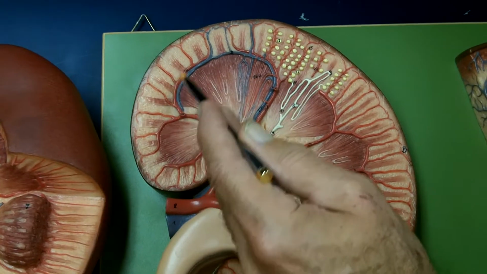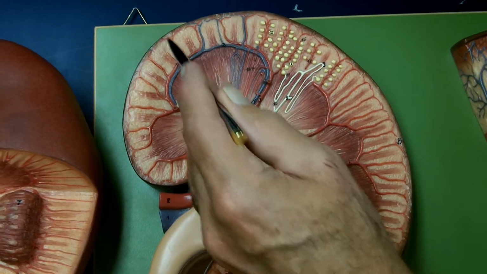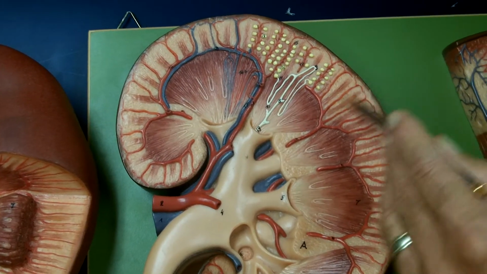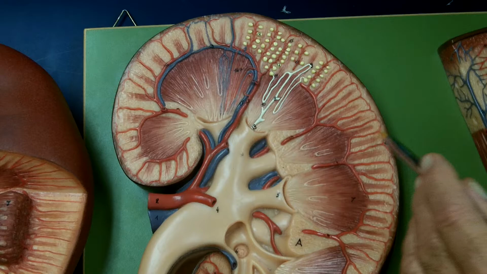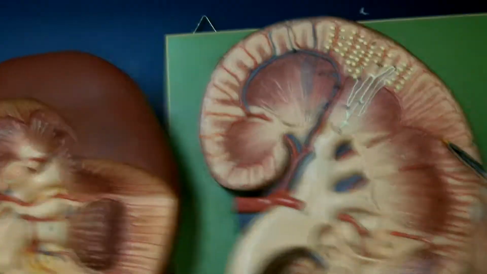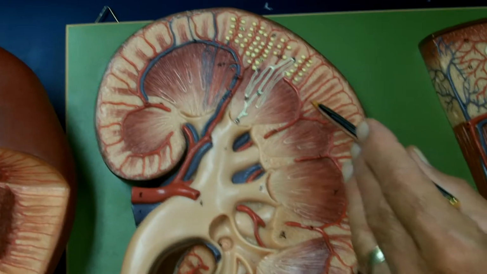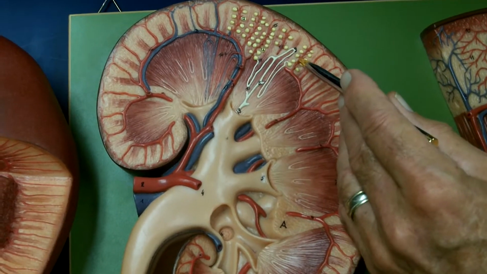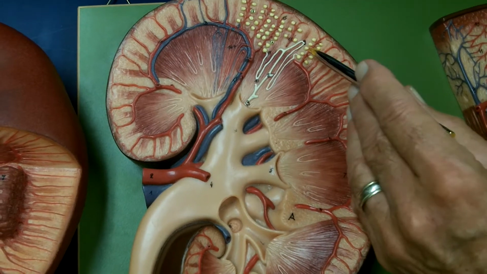These arteries that arch across the top of the pyramid send off all kinds of blood vessels heading out into the cortex. Some people call them cortical radiate arteries, or they can also be called the interlobular arteries. The whole job of these interlobular arteries is to supply blood to a nephron.